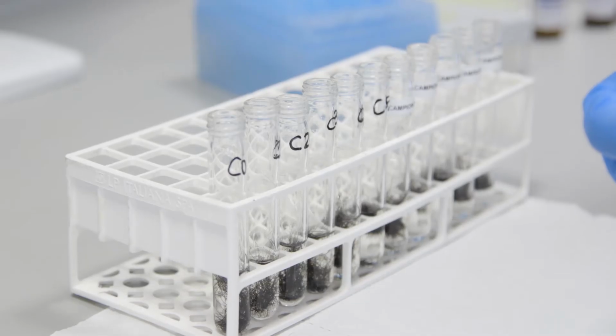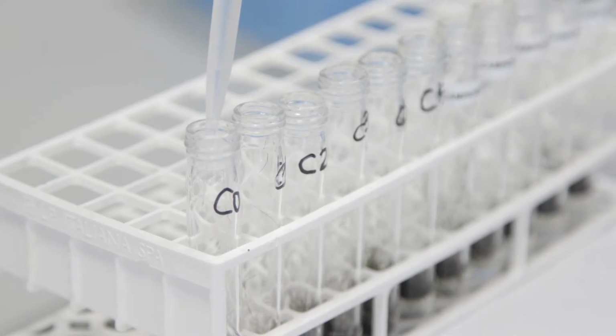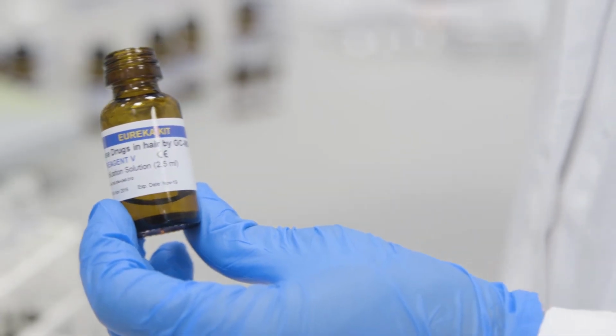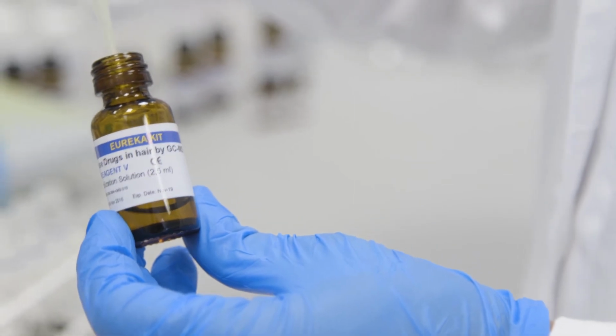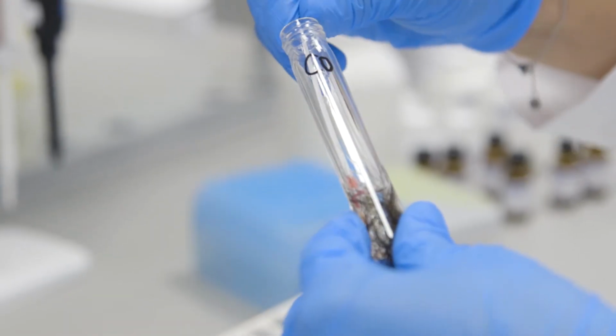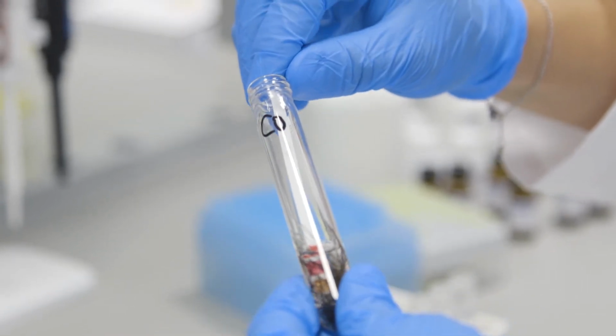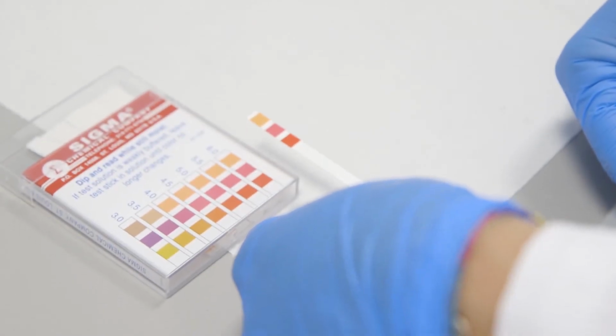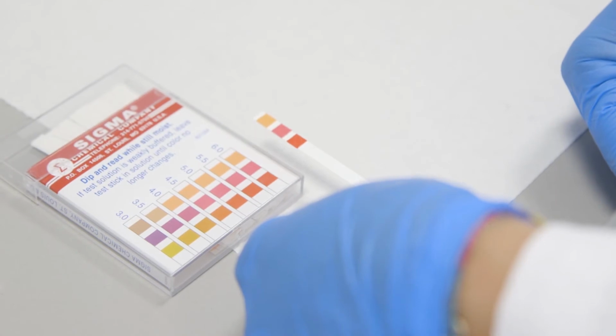The following day, we proceed with the cooling at room temperature, and then we open the glass test tubes. We add to each tube 2 ml of reagent B, buffer solution, plus 45 microliters of reagent V, stabilization solution, and we check that the pH is 6.0, more or less 0.2 pH, with litmus paper, or even better, a pH meter.